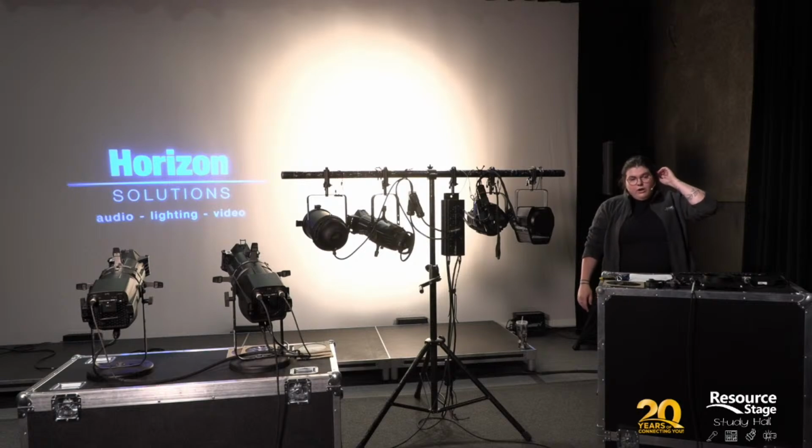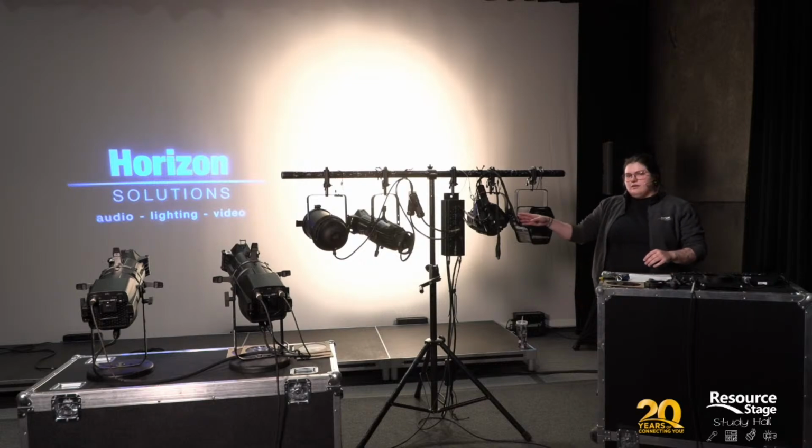They're still great for washes, for washing an area. They could be good for effects lighting, maybe like up a wall, that type of thing. But you will typically not find a zoom on a par. A par is just set it and you're good to go.